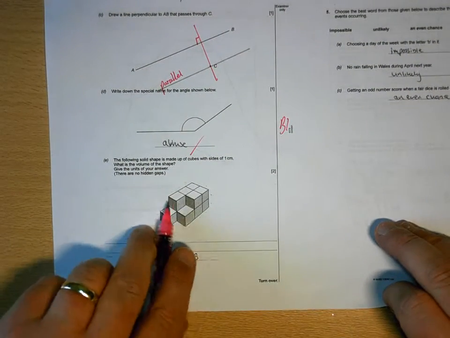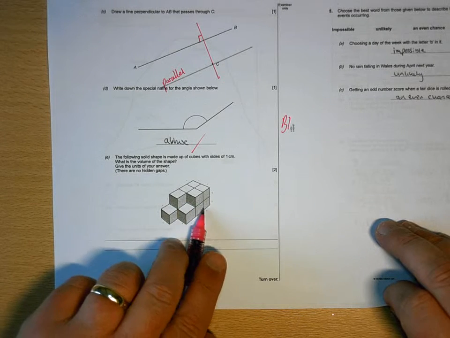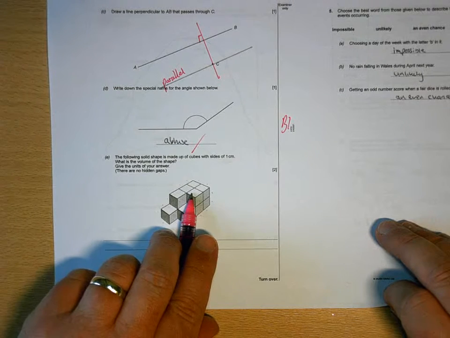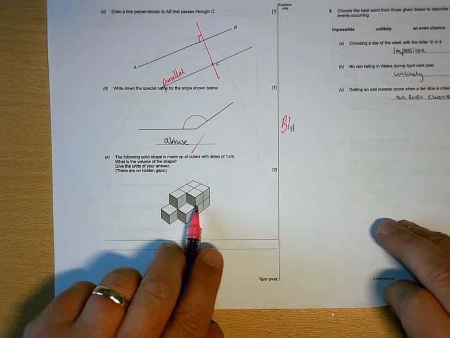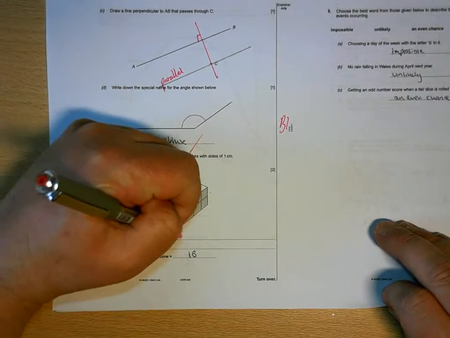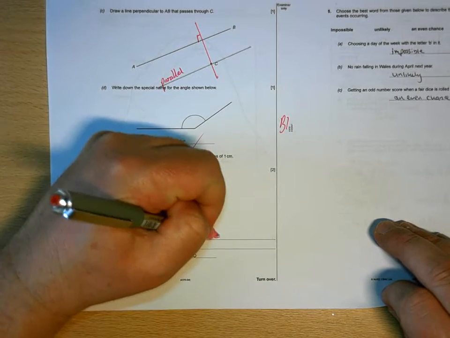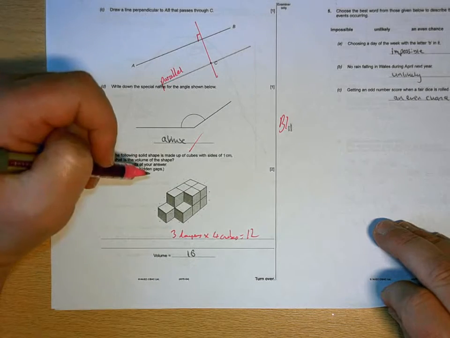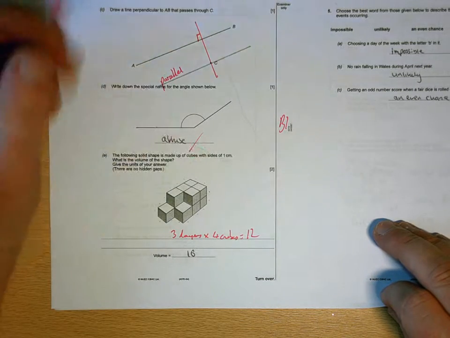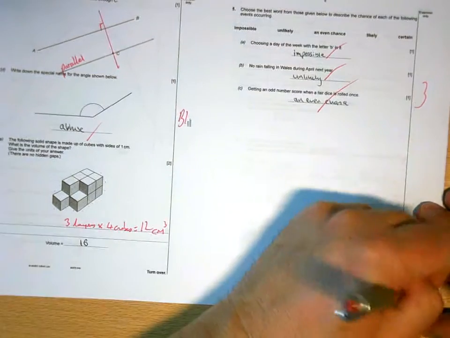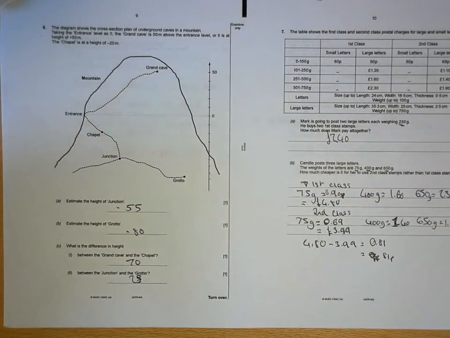That is perpendicular. Obtuse is correct. I'm surprised you couldn't do this. We're looking at counting cubes here. Now in that back layer there, you've got 1, 2, 3 and 1 tucked behind it, 4. So there's 4 cubes in a layer. If you pop that one in there, you'd have 3 full layers. So you'd have 3 layers times 4 cubes equals 12 cubes, and each of those cubes is a centimetre cubed. Impossible, unlikely, even, good. 4 on that page.